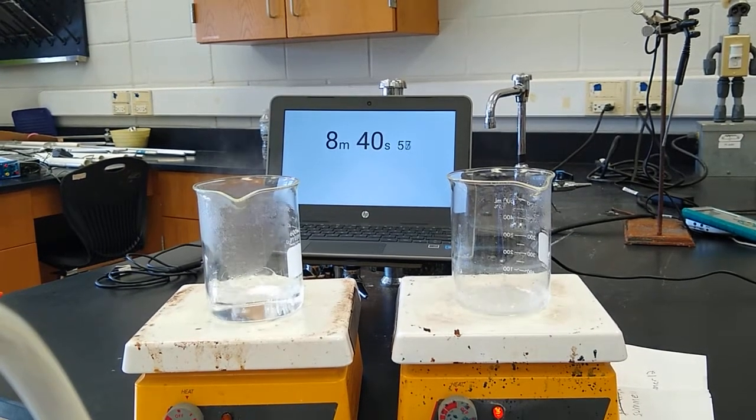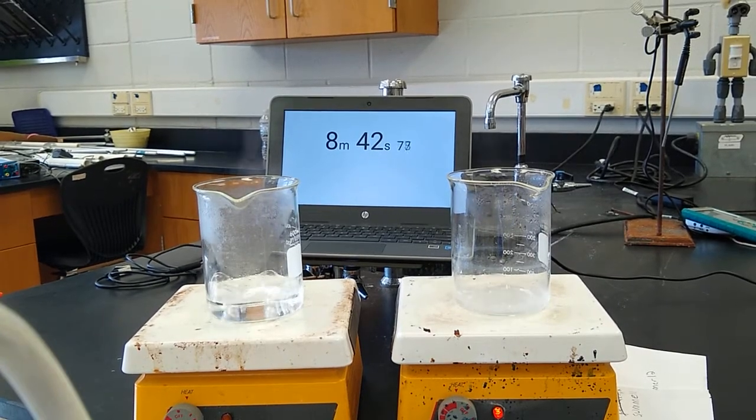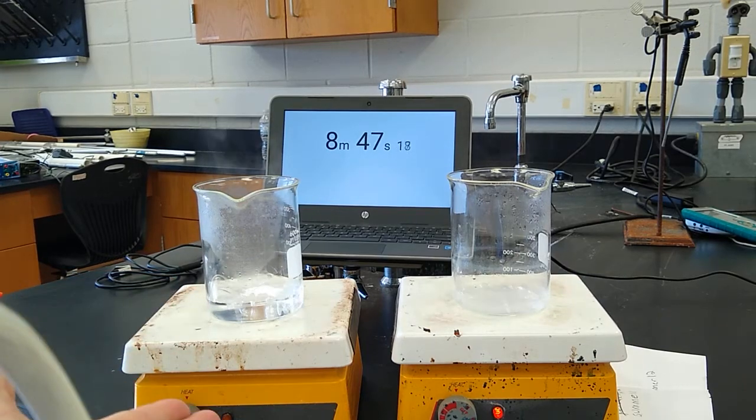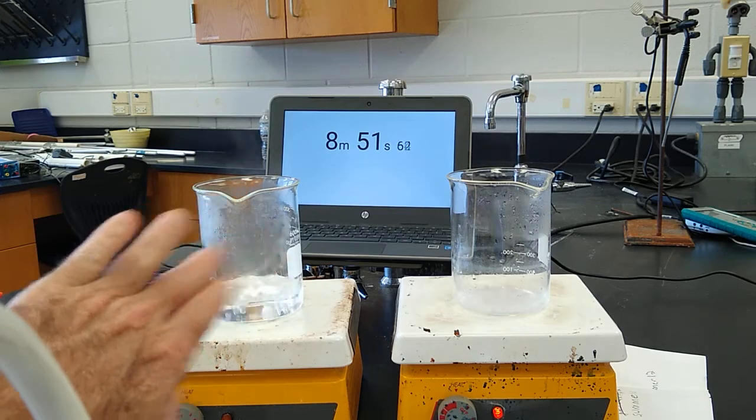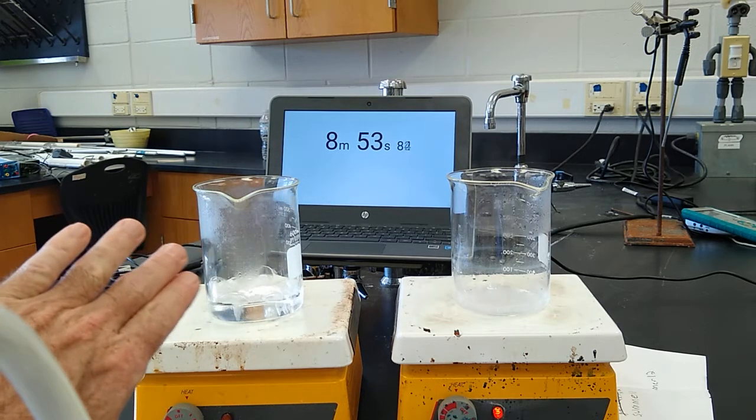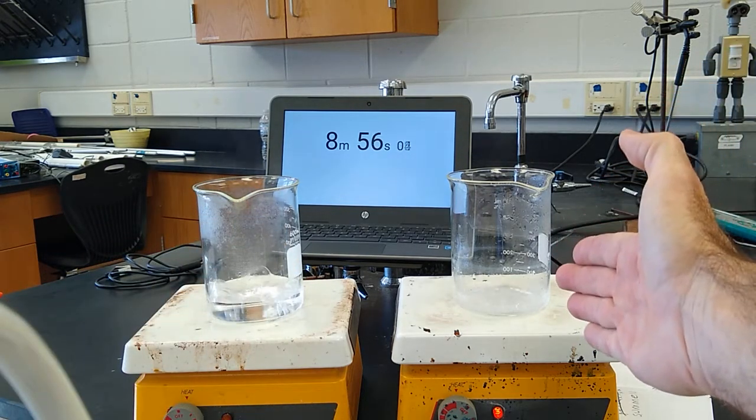Just checking in on our progress here at about 9 minutes. This water started boiling, so I cut it off because we're not measuring it anymore. We already know that the 100 grams of ice melted in 5 minutes, okay? We're watching this.